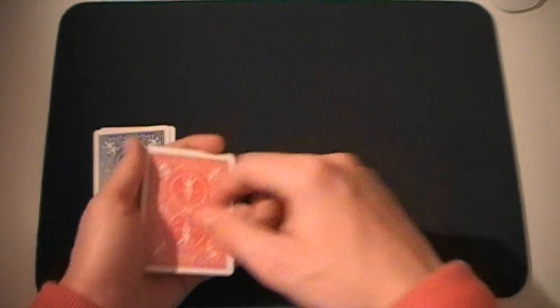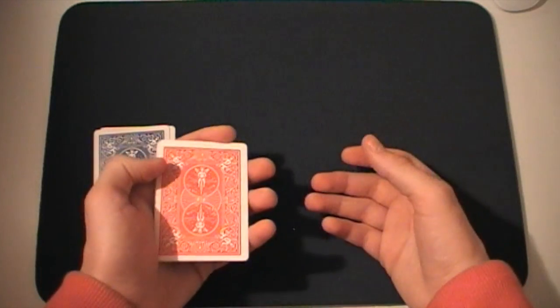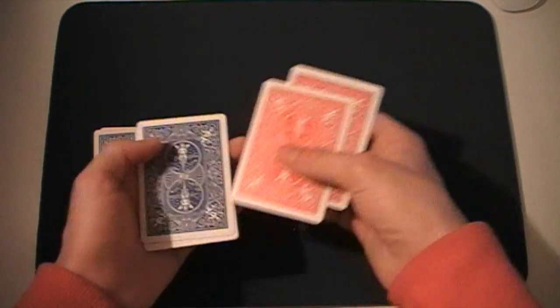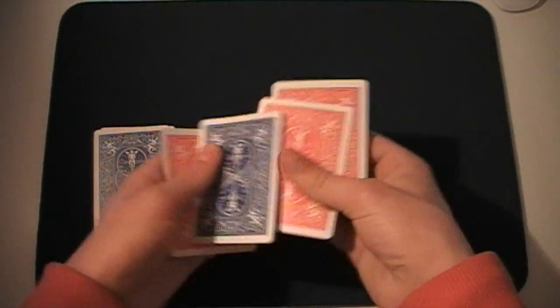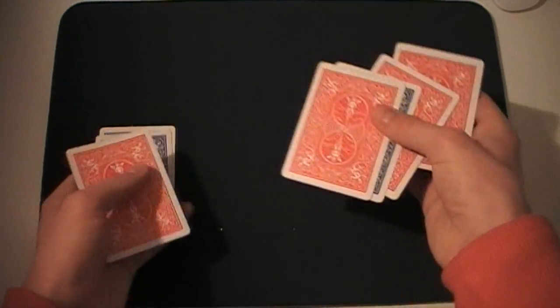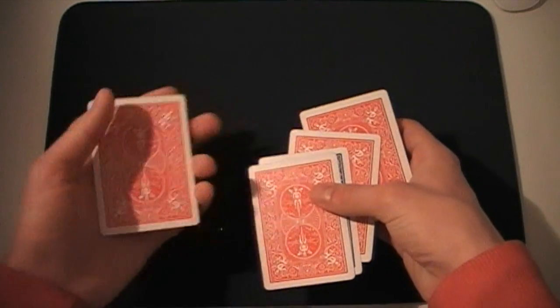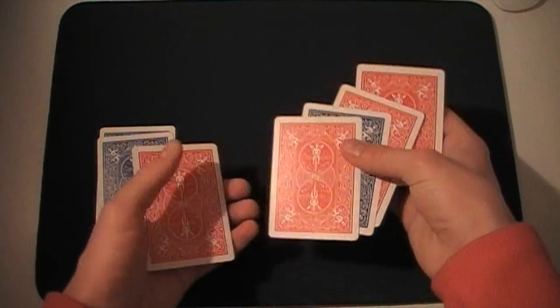Then you put your red card over here, and you just need to reverse the order again. So this time, instead of feeding 3 cards off, you're going to feed 4 cards off. So you say, look. Okay, so you feed these 4 cards off. So once again, 1, 2, 3, 4. So now the ace of clubs is the one underneath the ace of diamonds.